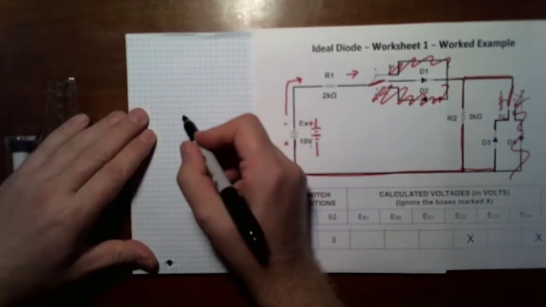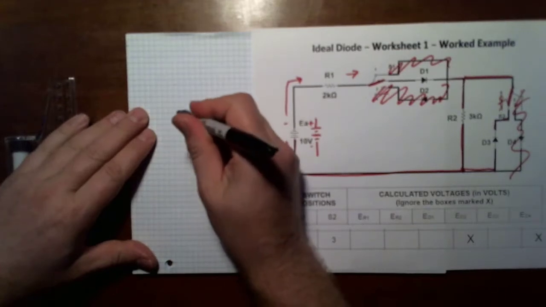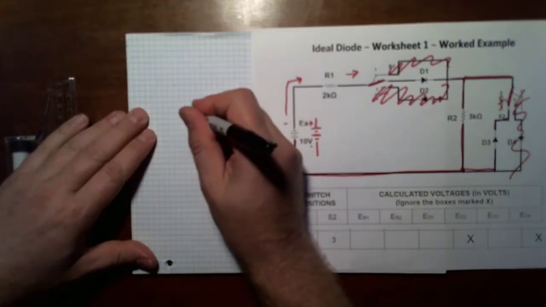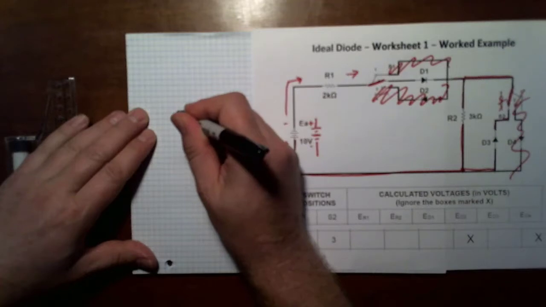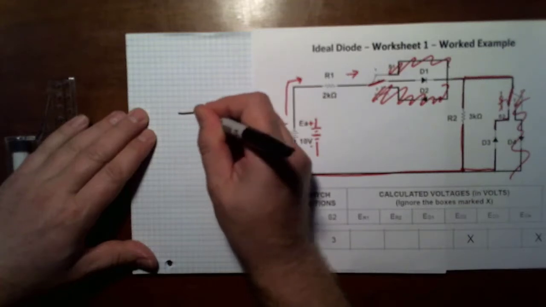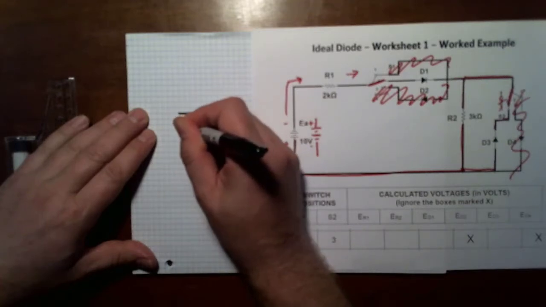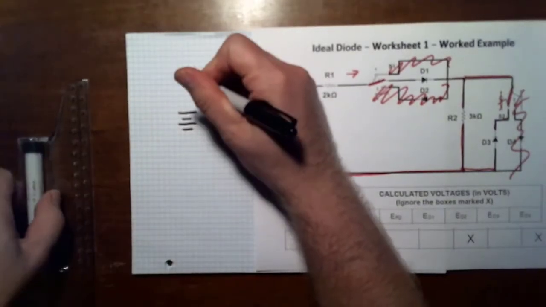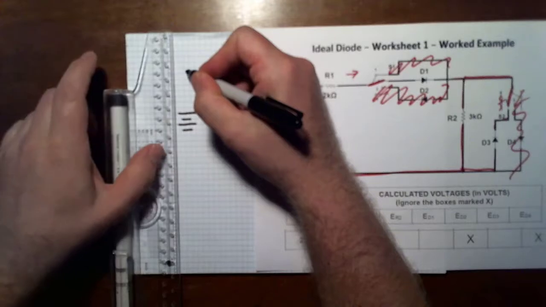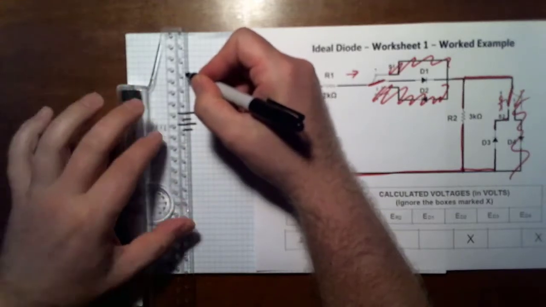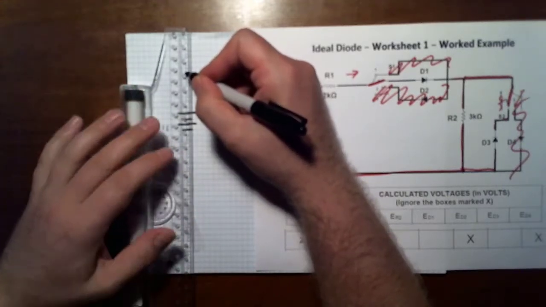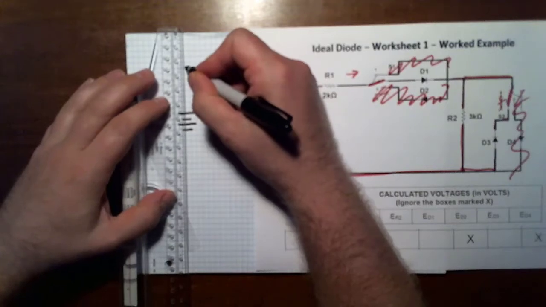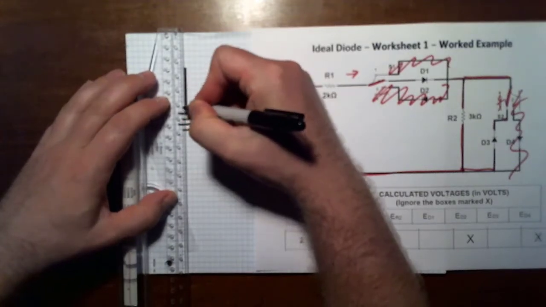So I'm going to start with my battery, and I'm just going to kind of arbitrarily choose right about here. Okay, and I'm going to come up to right about here, I guess.